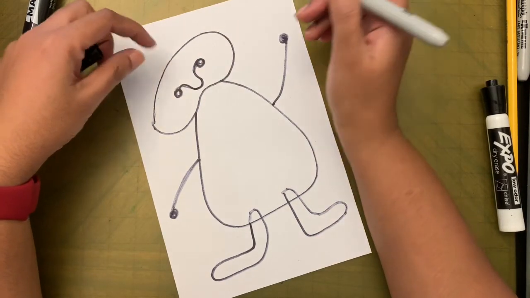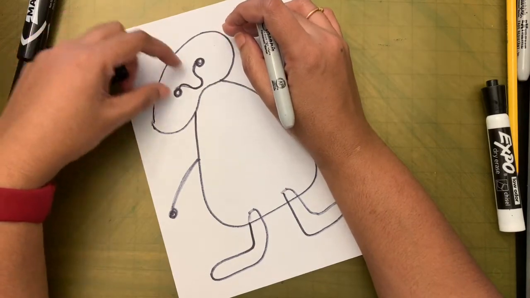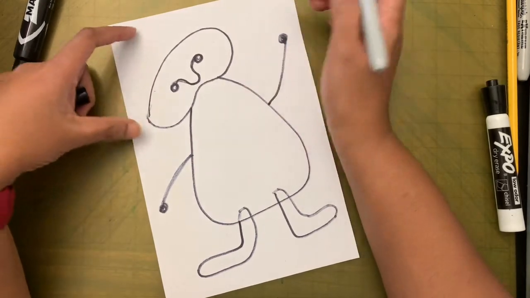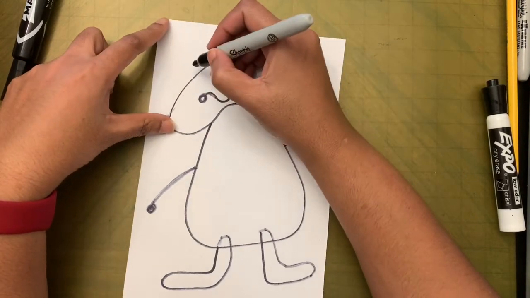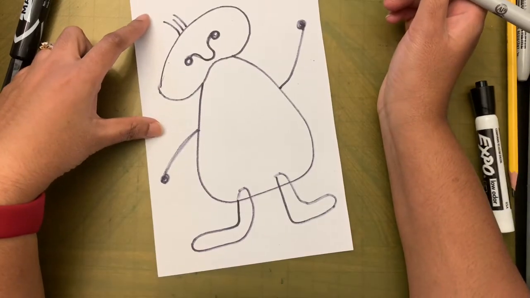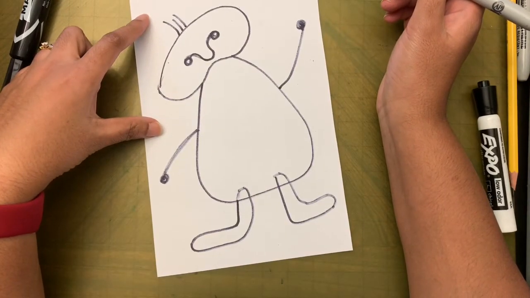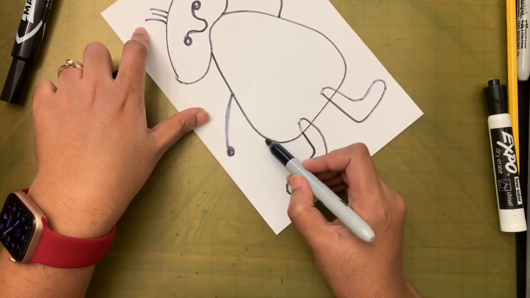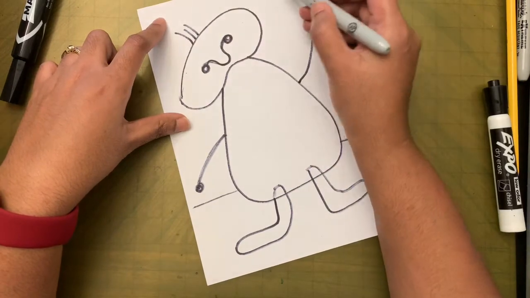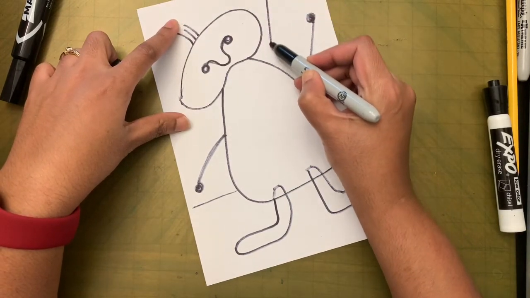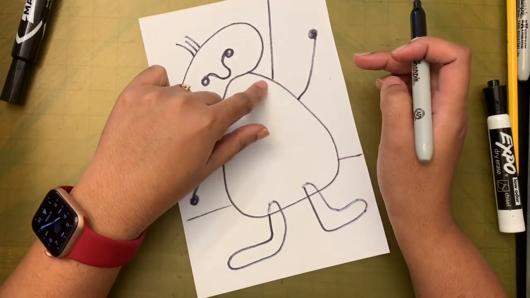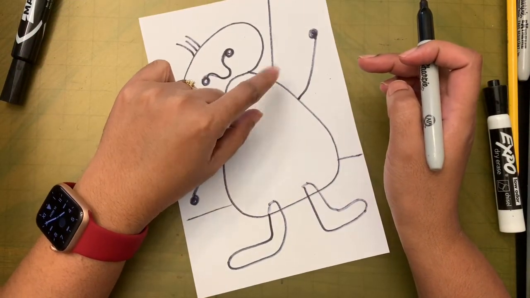Okay, now you can add the antenna-like thing coming out of the head or from the side. It's up to you. I'm going to make it this way. What else is remaining? Okay, we need the horizon line. And then I'm going to draw a line coming like that, dividing this. Okay, so once you reach the person, you stop.